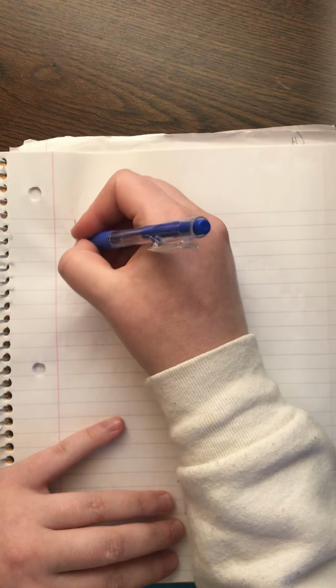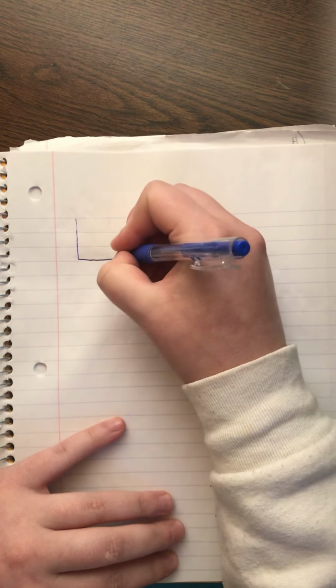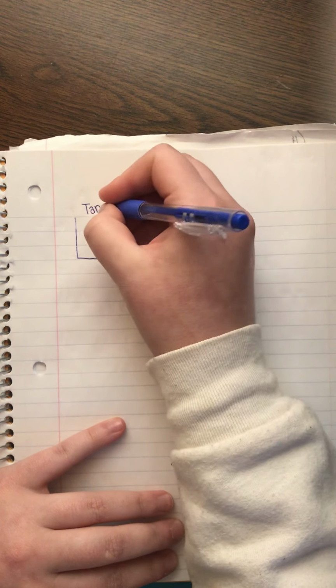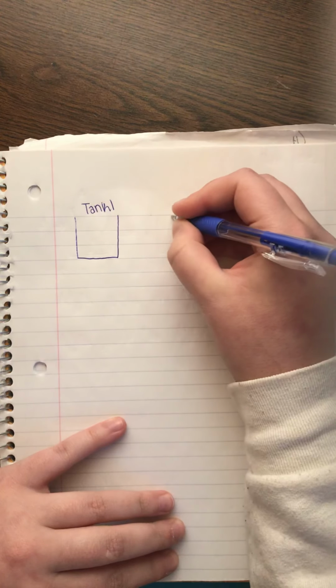Okay, so this is transports homework number 3. For this homework, we are given 2 tanks, and we're gonna call these tank 1 and tank 2.